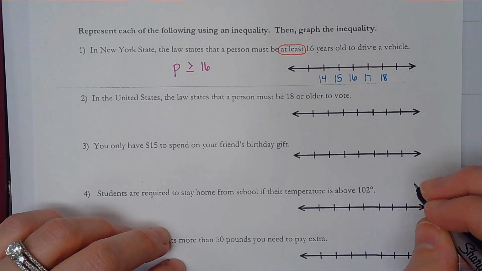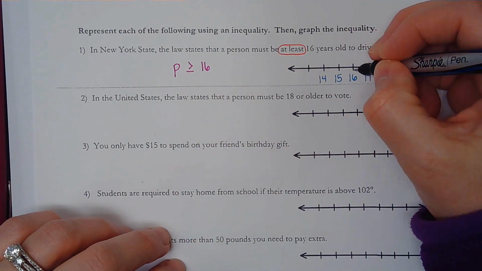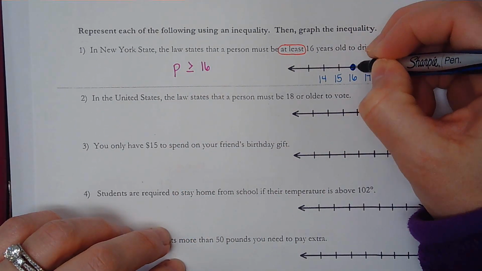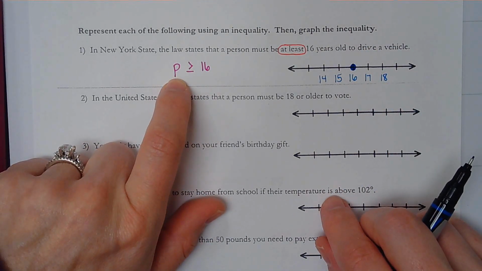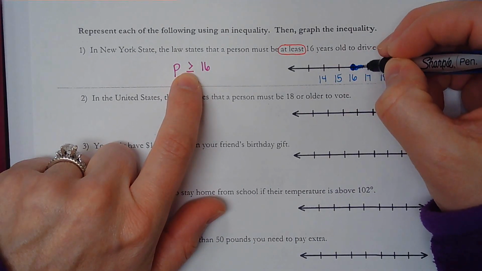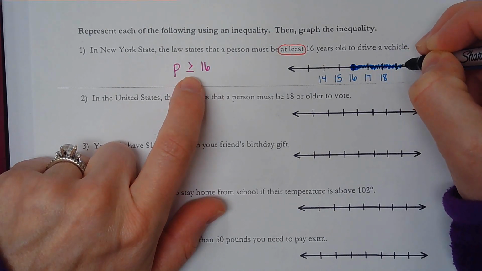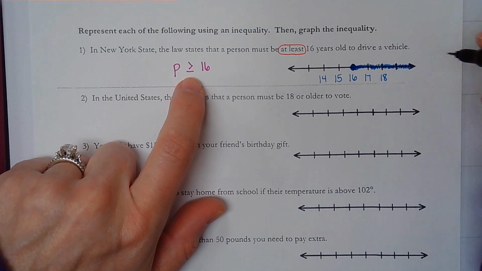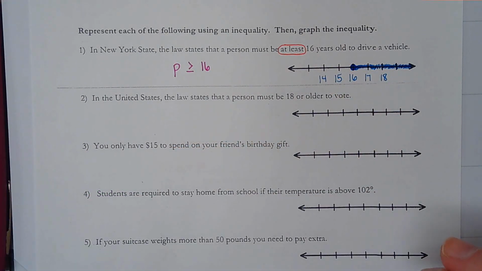Up to you. Now I see that I have a line underneath my sign, so remember that means that my circle has to be filled in. My letter's on the left side, so that's what I need. It is pointing this way, so that means I can shade everything going this way, because everything in this direction means I can drive a car. If I'm 16 or more, I can drive a car.